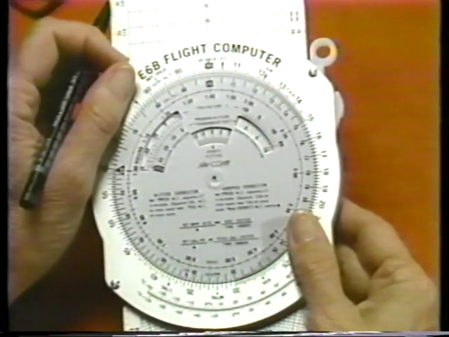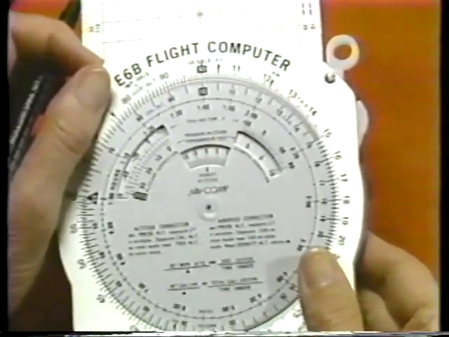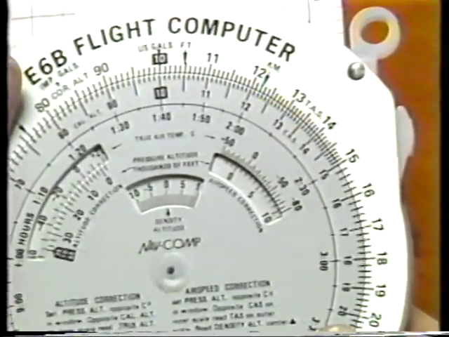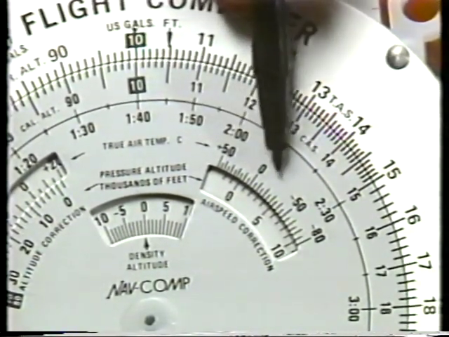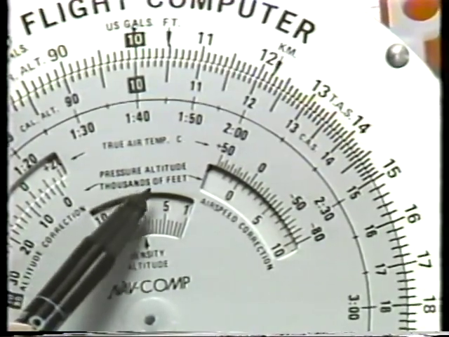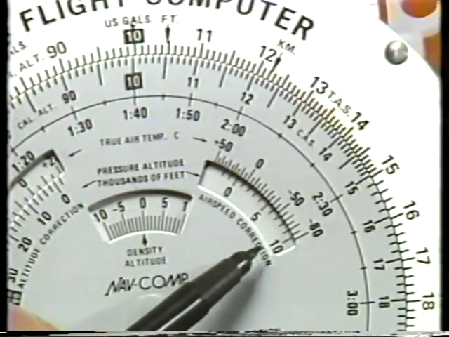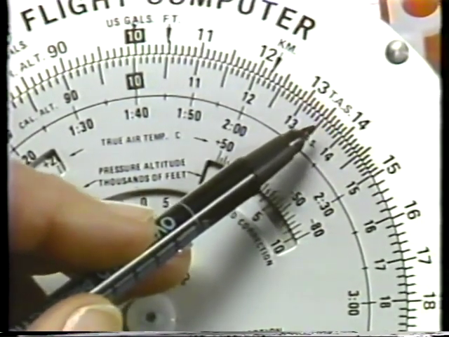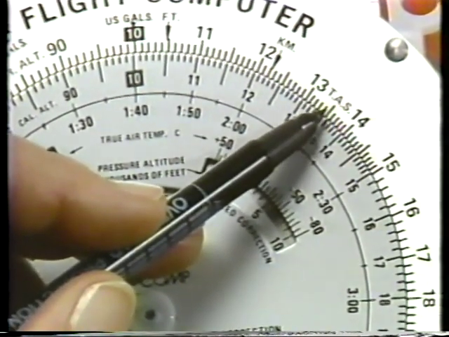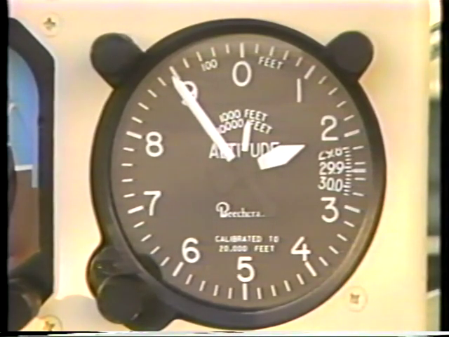Let's take a look at the computer feature which computes true airspeed, and work a typical problem as we do so. We'll be setting the temperature in Celsius opposite our pressure altitude in thousands of feet. Then we'll locate calibrated airspeed on scale B and read true airspeed opposite that on scale A. To read pressure altitude on the altimeter, we must set it to 29.92. The altitude of 1900 feet, which we then read, is pressure altitude.